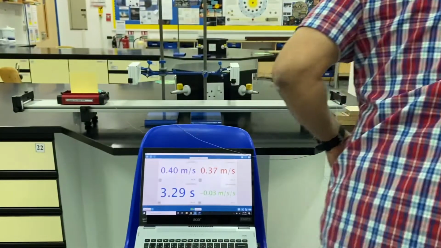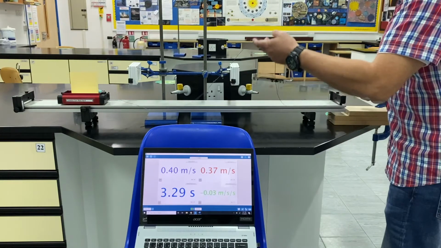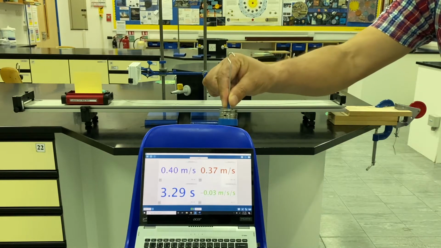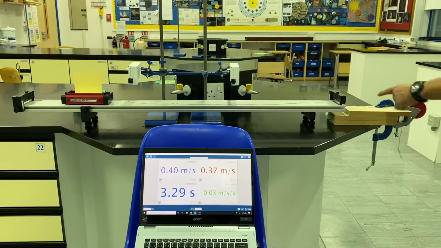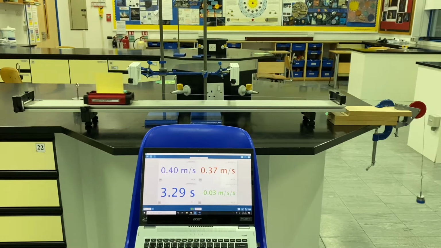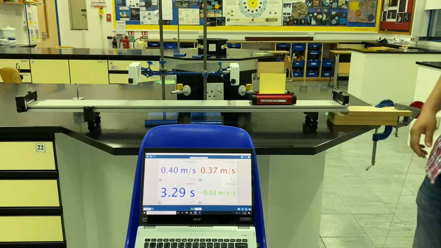Now, we need to accelerate it using a force. So there's a piece of string attached and we have some 10-gram slotted masses over the edge of a pulley. As we can see, the cart will accelerate.